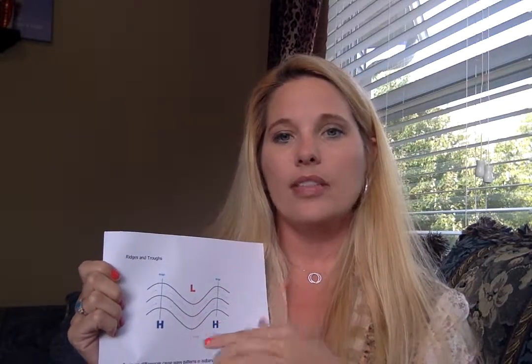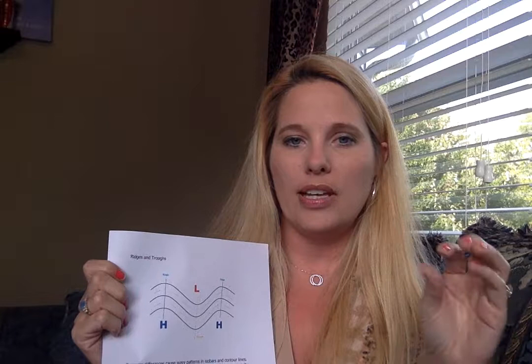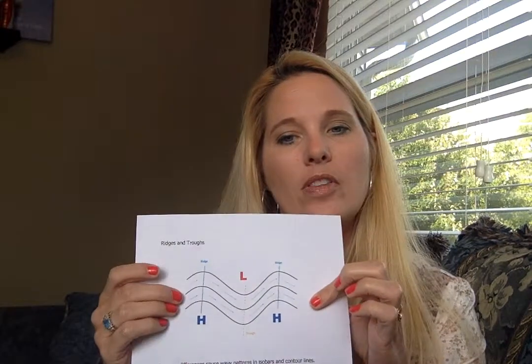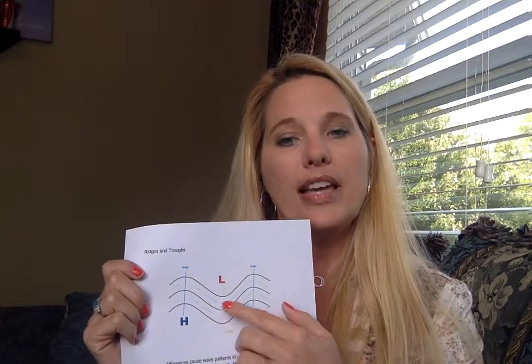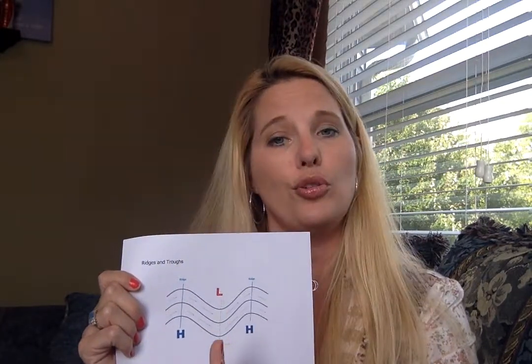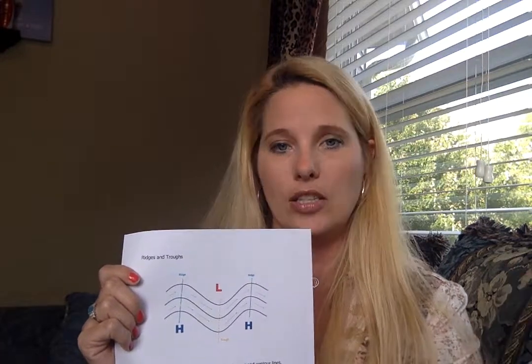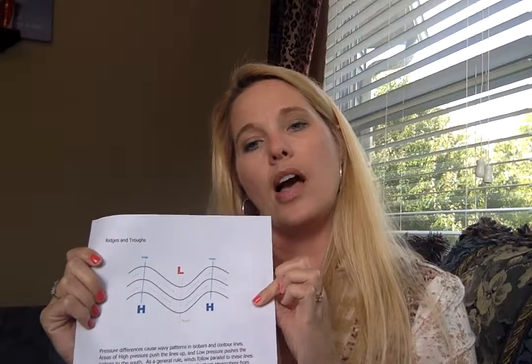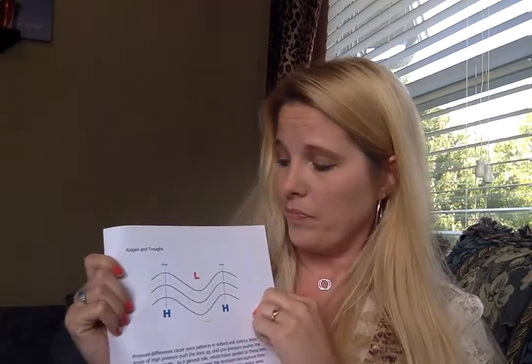Now, ridges and troughs. The whole class had some issues in figuring that part out in problem number 2 in chapter 8. So I want to go over that a little bit. Ridges and troughs, both, they pass through contour lines. Basically, they're perpendicular to the contour lines or the isobars, whichever we're looking at, if it's an upper air map or a lower. Again, this would be like looking at an upper air map.